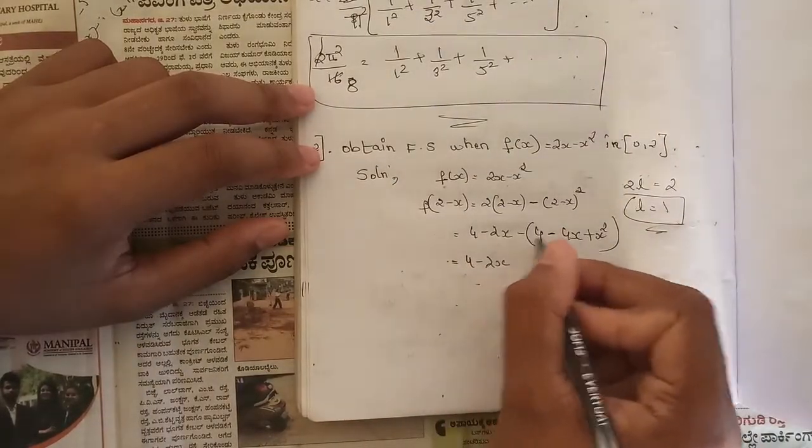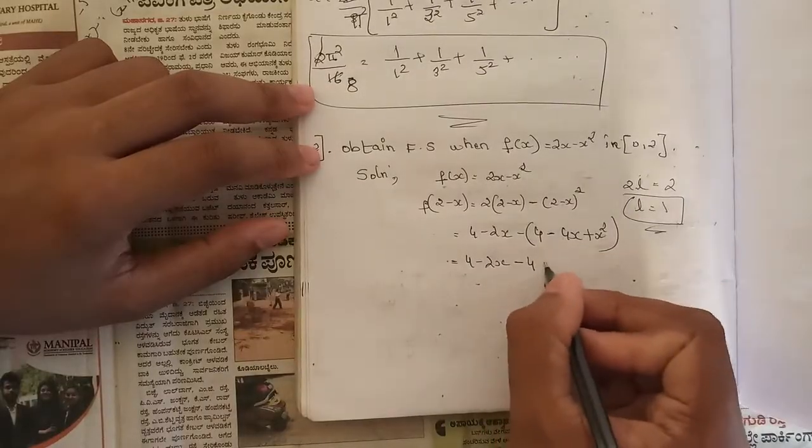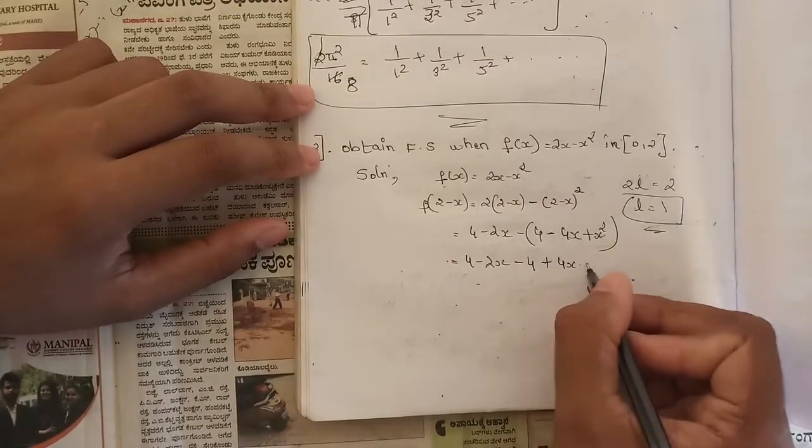So multiply this minus sign to all the terms: minus 4 plus 4x minus x square.